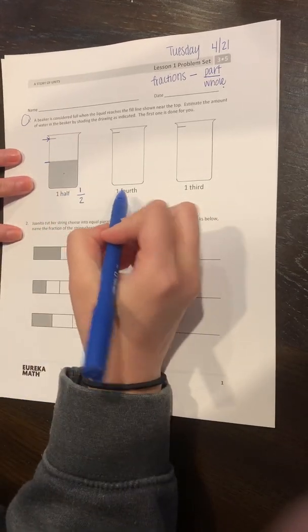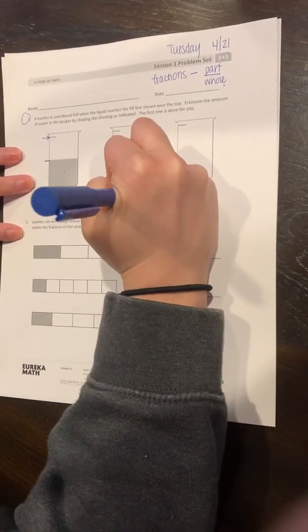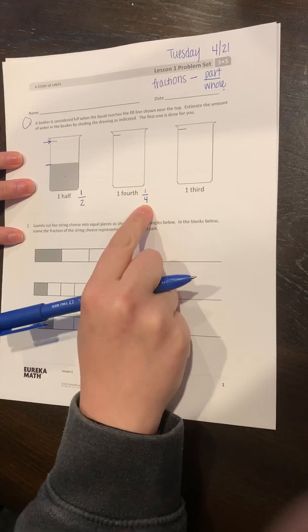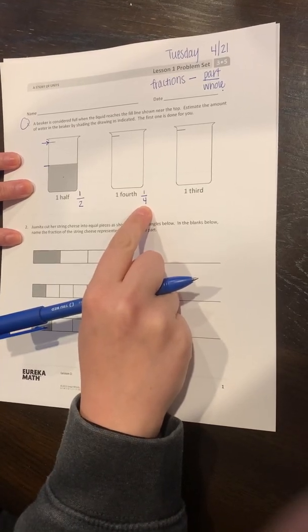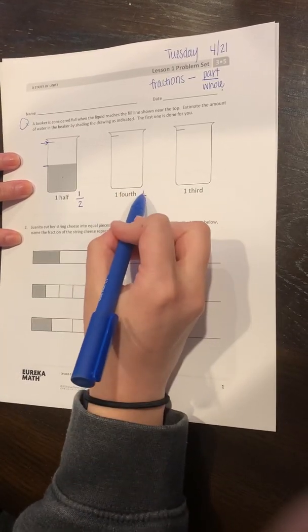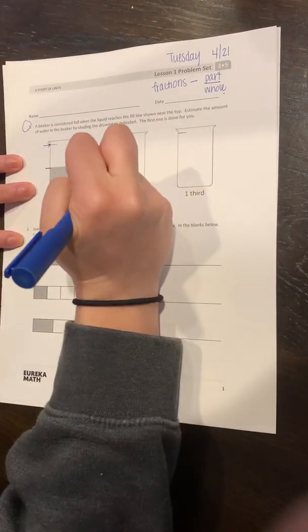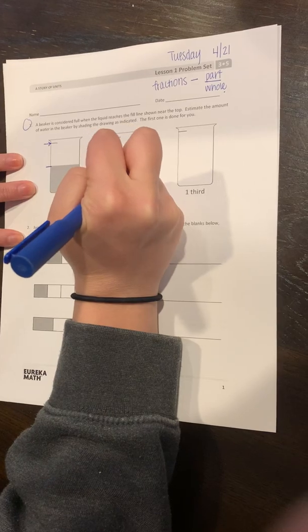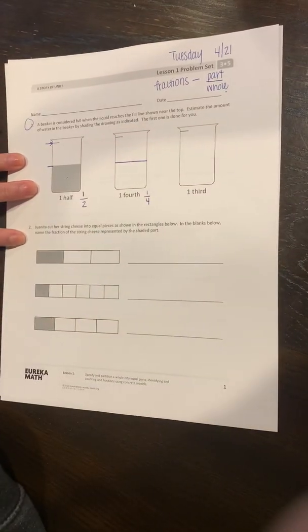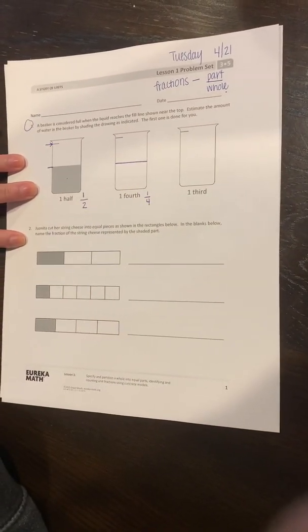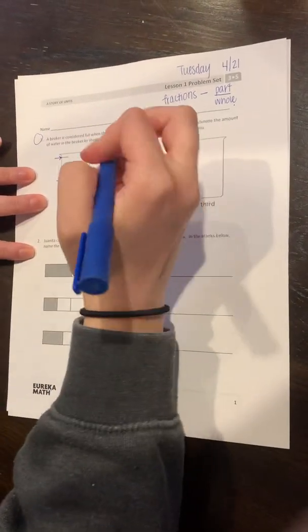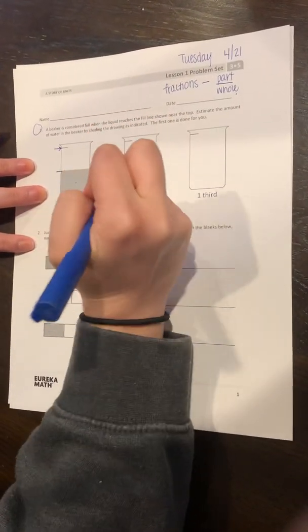Now for this one, we're gonna show 1/4. That means there are 4 parts total, and then we're gonna shade in just one of them. I can use my guide over here to help me show how to divide this beaker in half. Then I need to divide the beaker 2 more times so that I have 4ths.